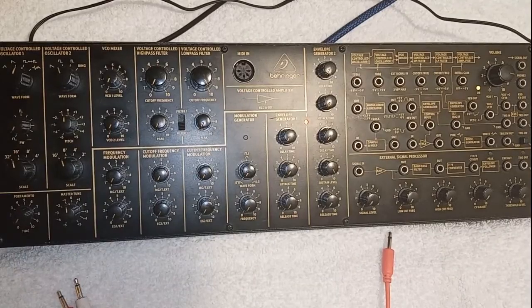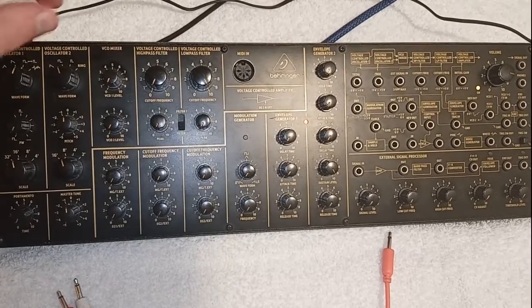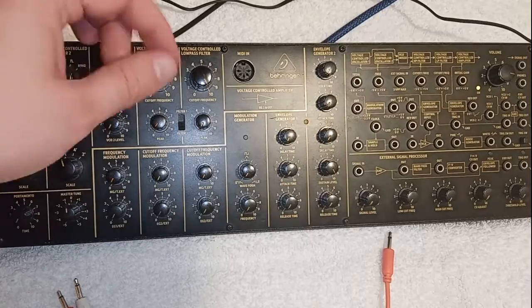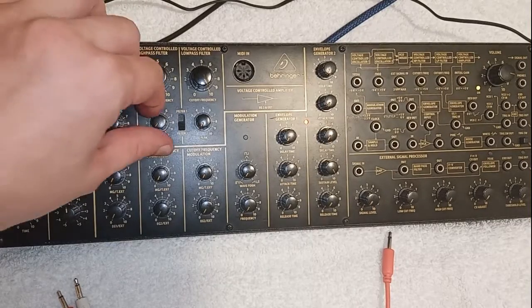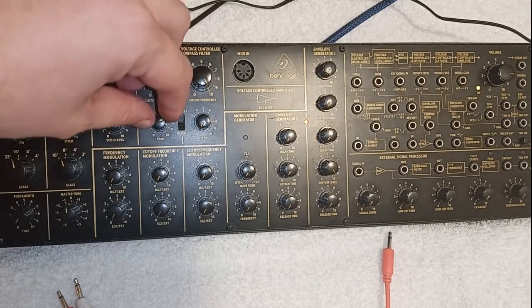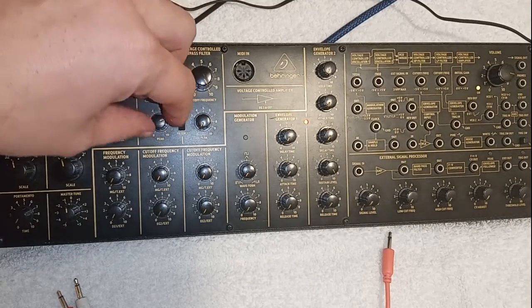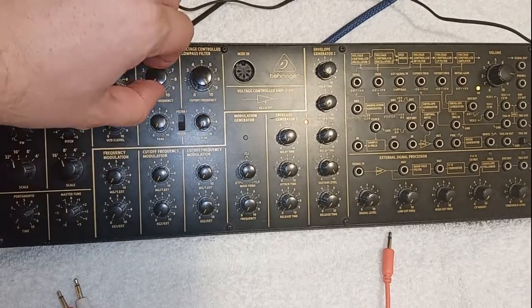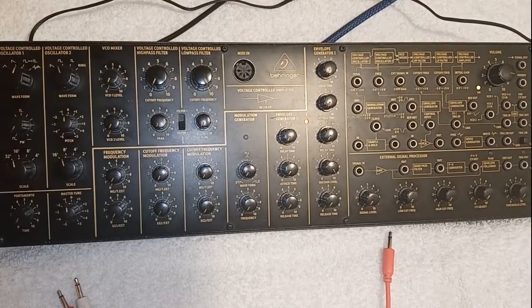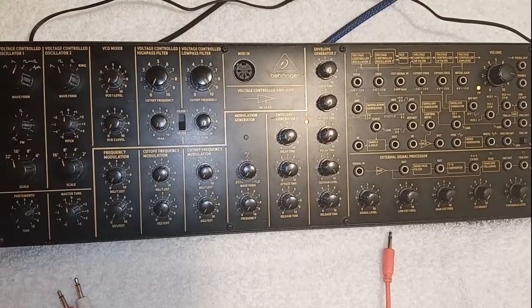Alright, so the one thing I forgot to bring up in the last section, real briefly I'm going to touch on, is the high pass filter. What's interesting about the MS-20 and K2 is if you bring up the resonance, you can increase bass, which is great for bass sounds and so forth. Now let's go back to the modulation.